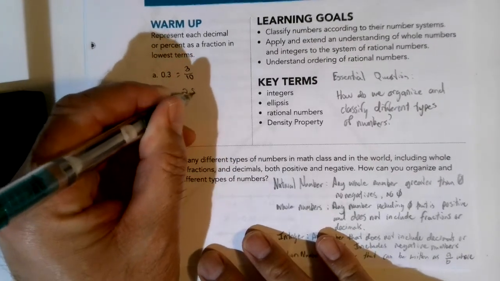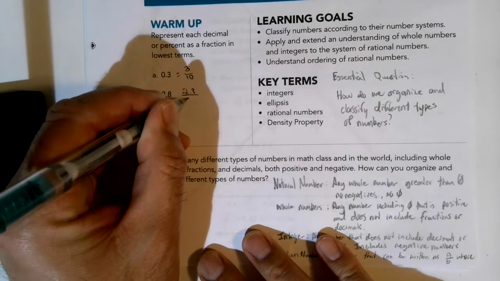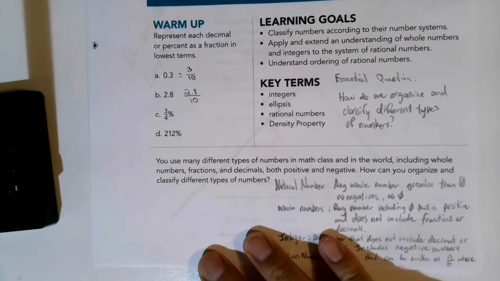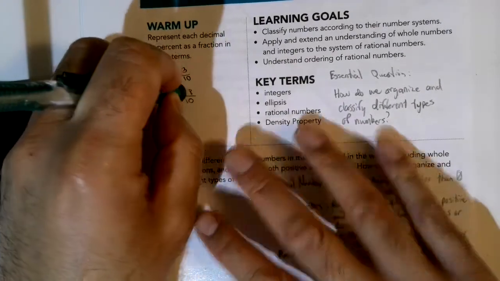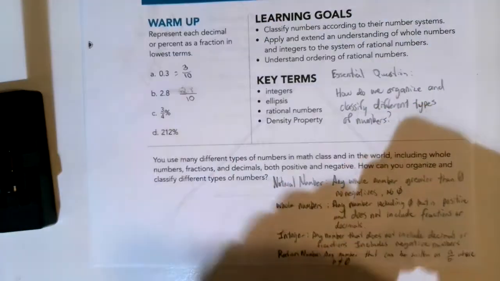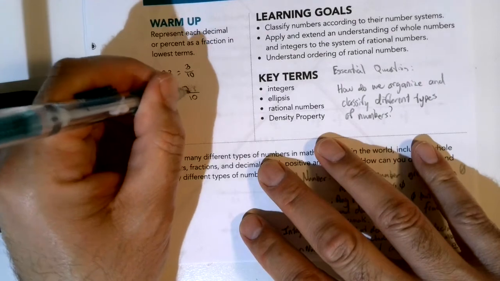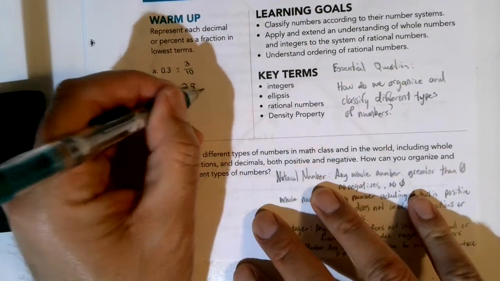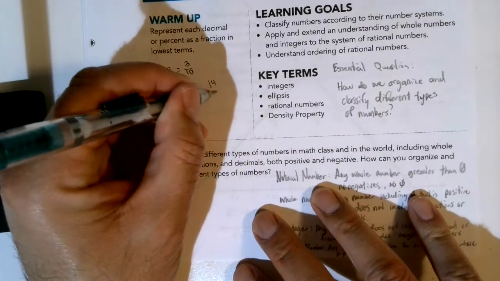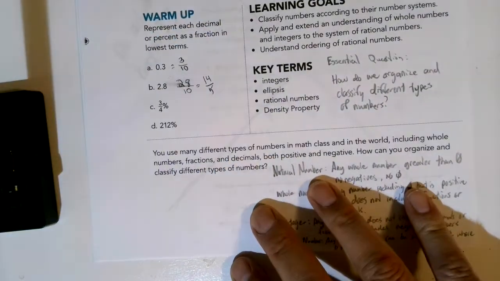2.8 would really be just 28/10. So I'm just going to rewrite that as 28/10. Now, can I simplify it? I can. I can simplify it by dividing both the denominator and the numerator by 2, and I get 14/5.